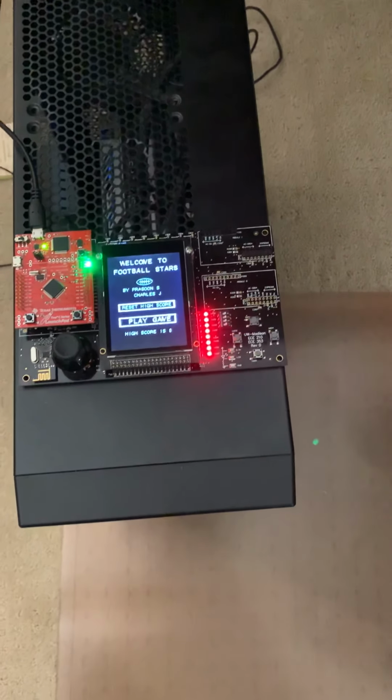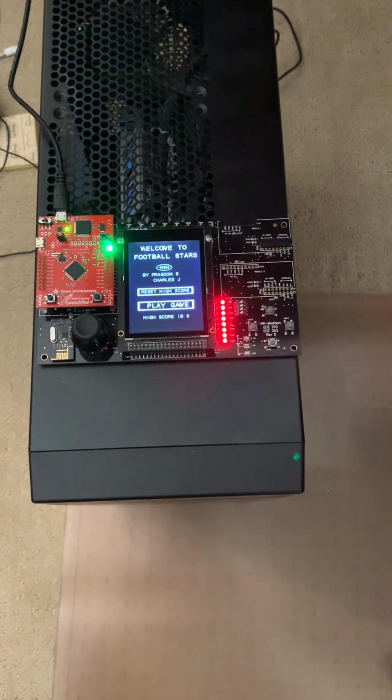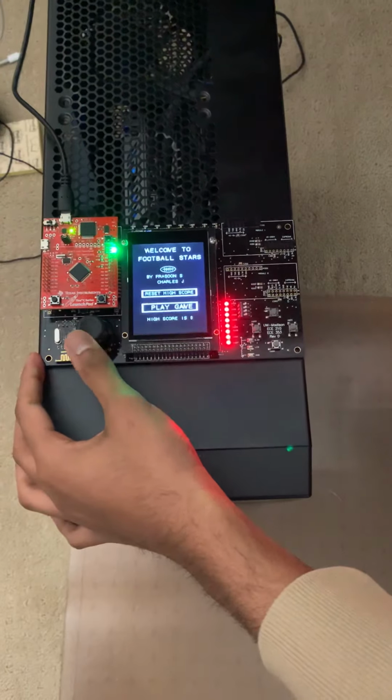The game we made is Football Stars, and the goal of the game is to basically get your offensive player from one end of the screen to the other without being tackled by defensive players, and you control your offensive player with the PS2 Joystick over here.